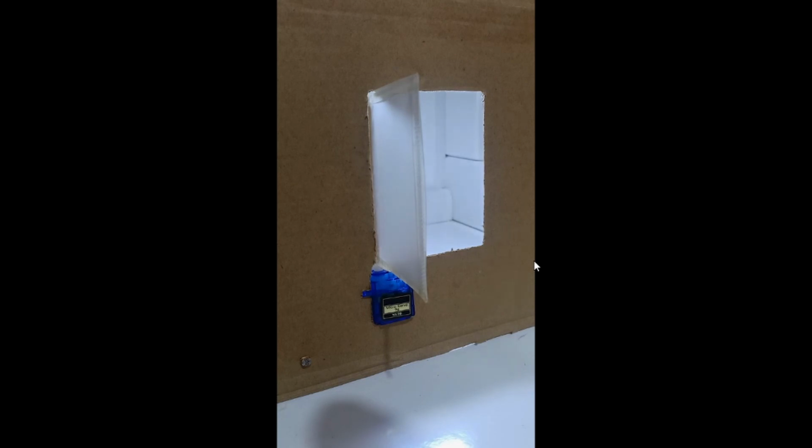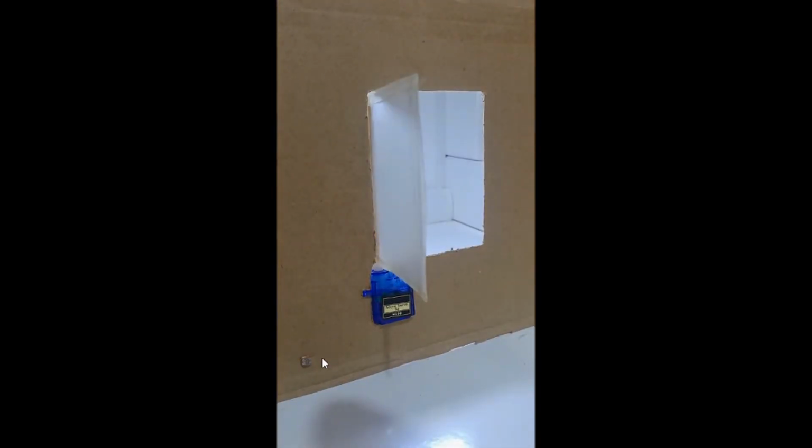So here at the outside, here is the photoresistor. So here I press the push button, and the window will be open when the light is off.